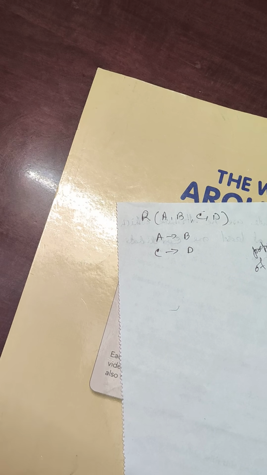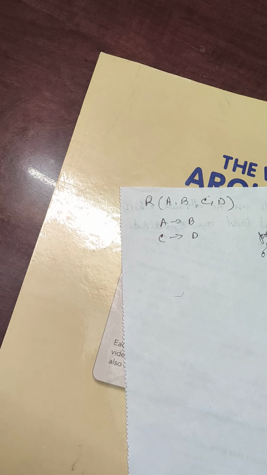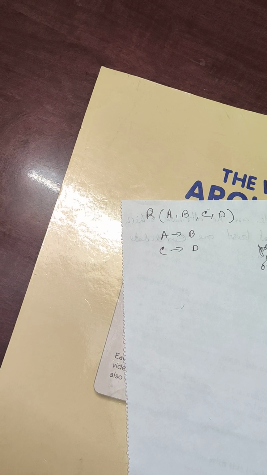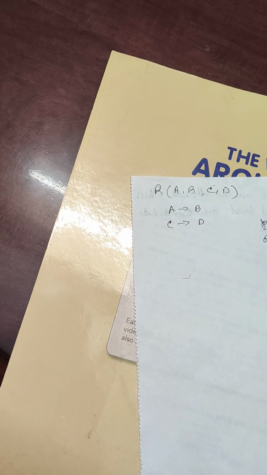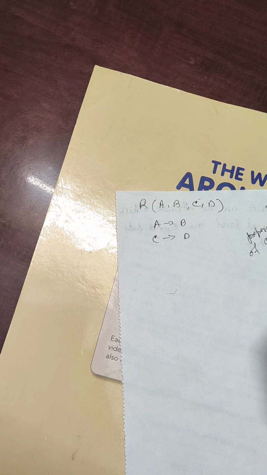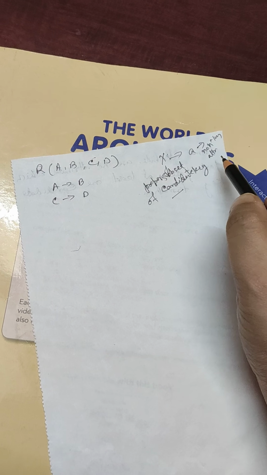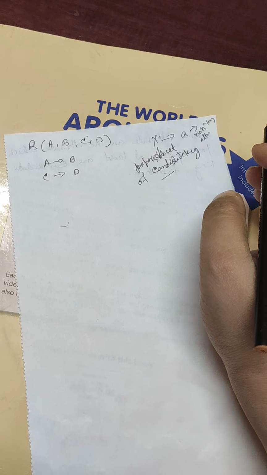Okay. Now what is the condition for partial dependency? X determines A. The left hand side must be a proper subset of the candidate key, and the right hand side must be a non-key attribute or non-prime attribute. So we have to find out the candidate key first, and then we will see how we can find the non-prime or non-key attributes.